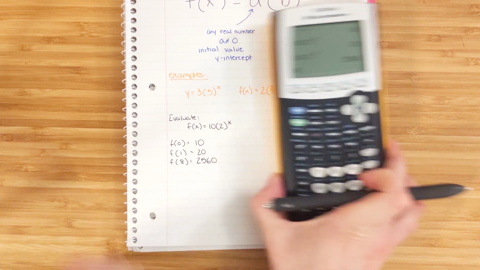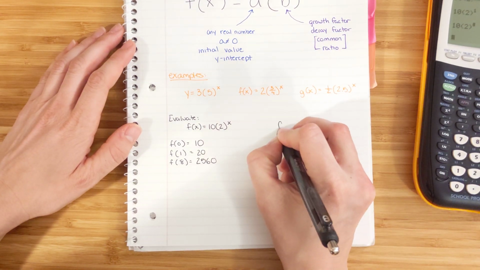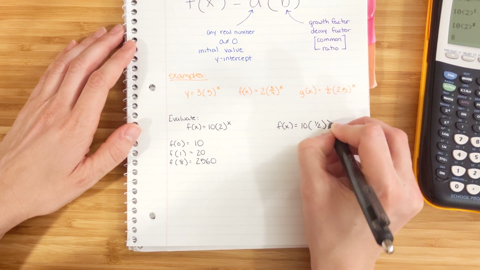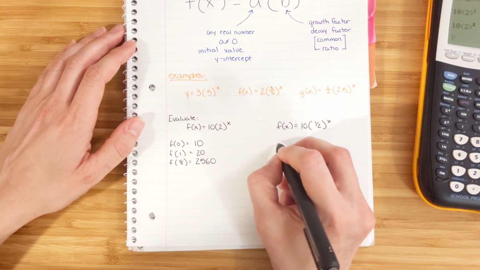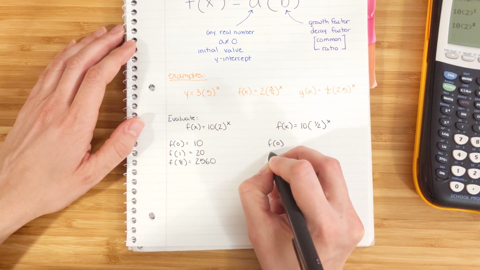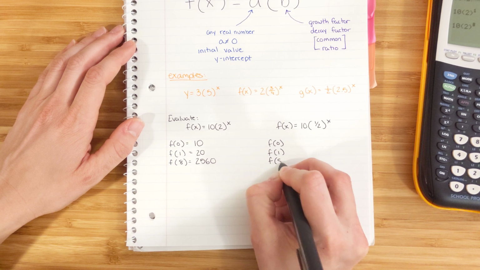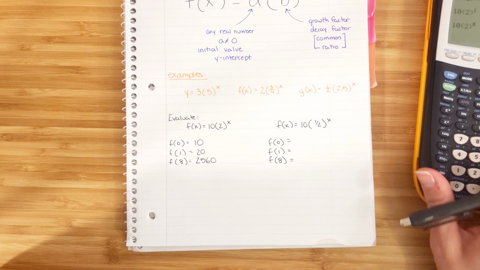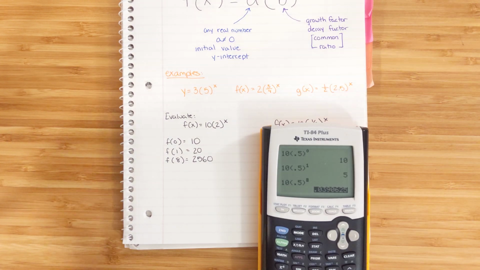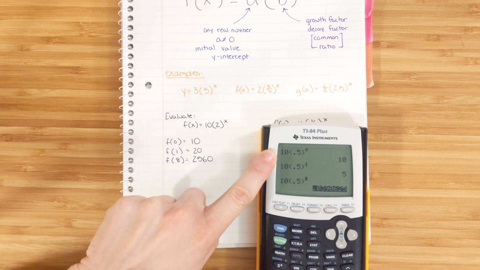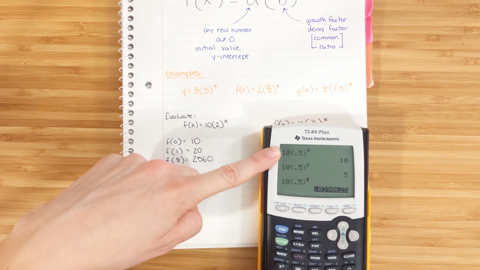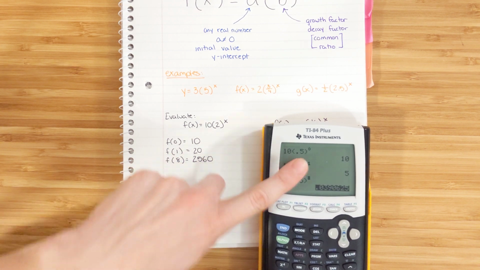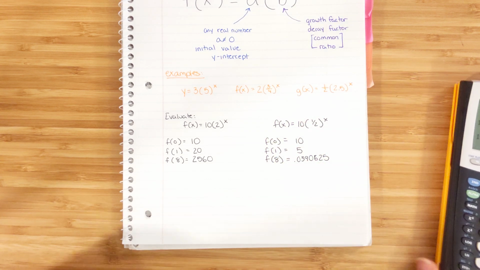I'm going to give you a second example. f of x equals 10 times 1/2 to the x power. And I actually want you guys to evaluate for the same 3 x values using this new function. Pause the video and try it. So you'll notice I took the 10 times and I used 0.5 in my calculator because that's just easier for me to type in. I raised it to the 0 power because that was the first x value, the 1 power, and the 8 power to get my 3 answers.